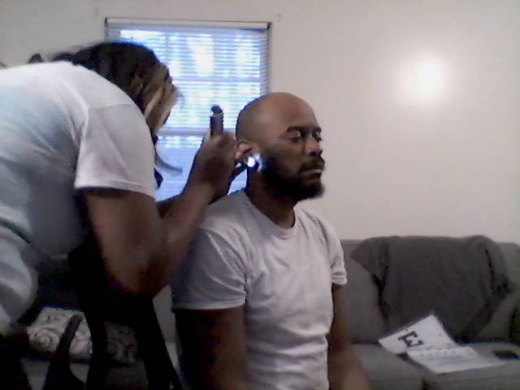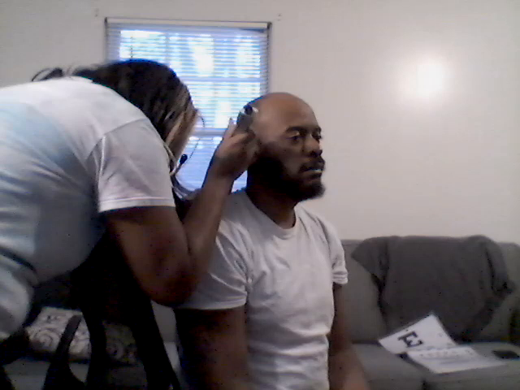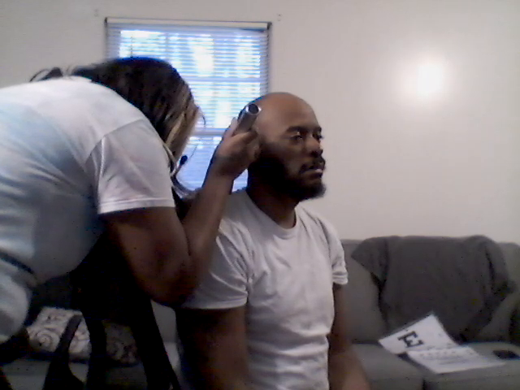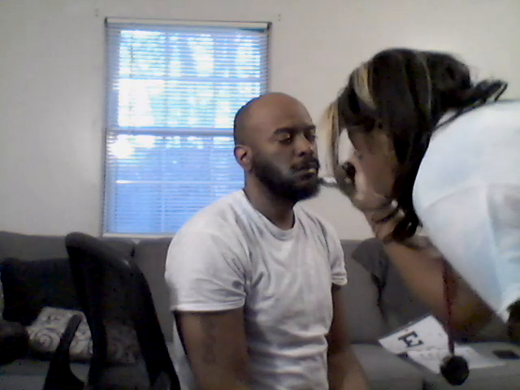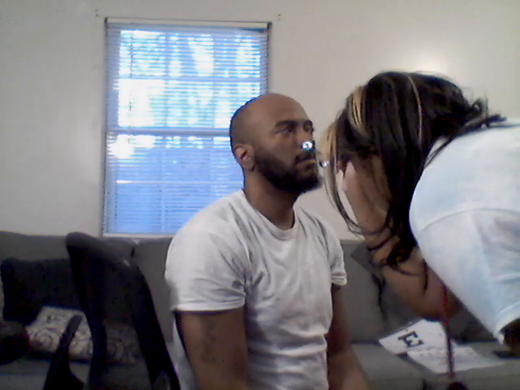No signs of infection. Gray and pearly, no signs of infection. I'm going to look into your nose while I have this light on. Your mucosa is pink and moist, as it should be.